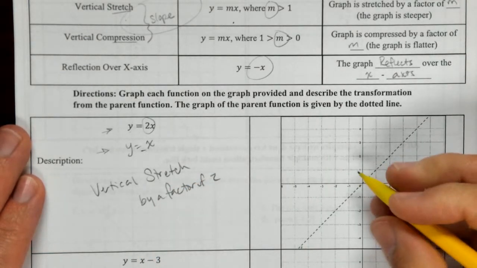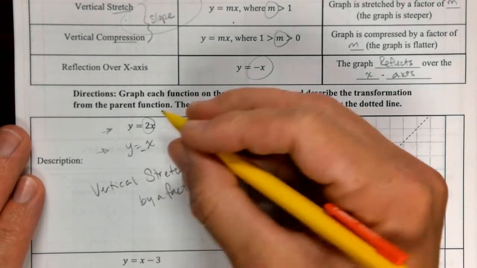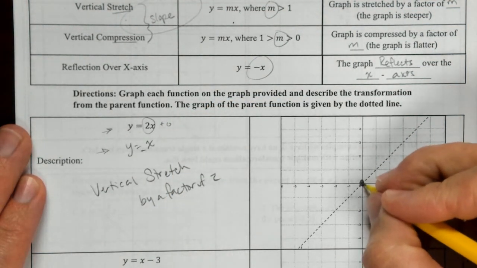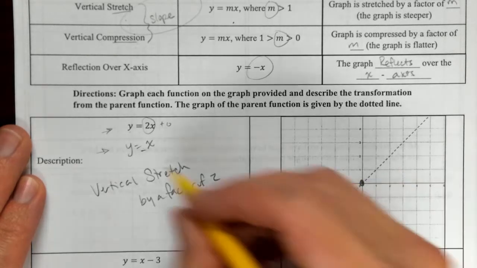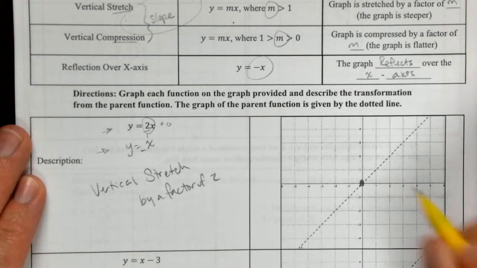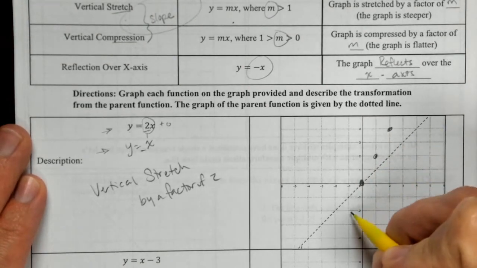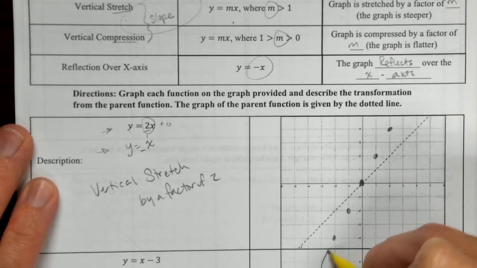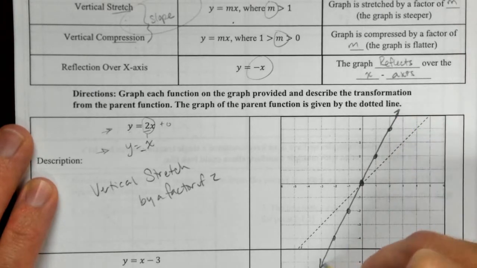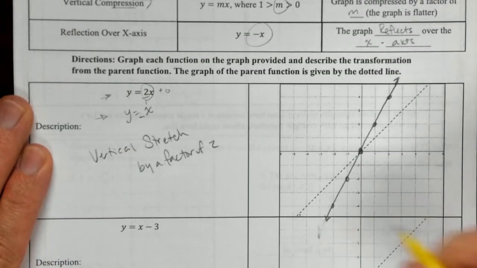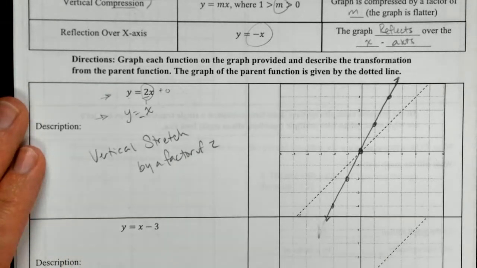And what that looks like, the y-intercept is still at 0, right? We could say plus 0 here. So the y-intercept is still at 0, 0. To get my next point, I'm going to go slope, which is 2 over 1. So I'm going to go up 2 over 1, up 2 over 1. And my graph looks like this. So we can see that my new graph is steeper than my original graph. That's why it's a vertical stretch.